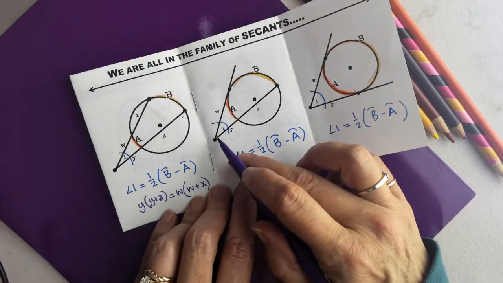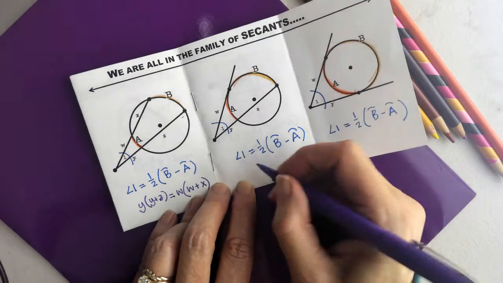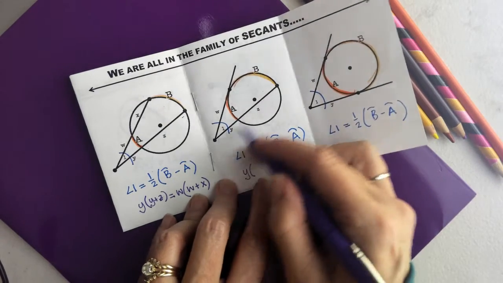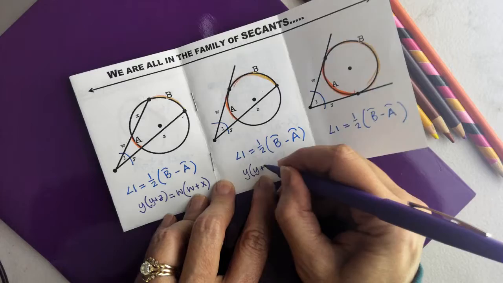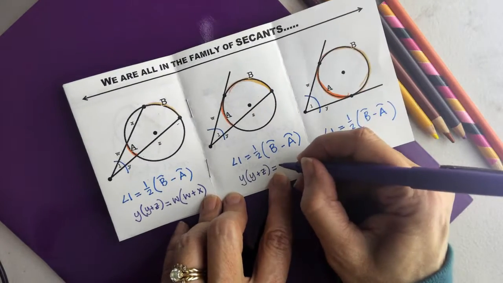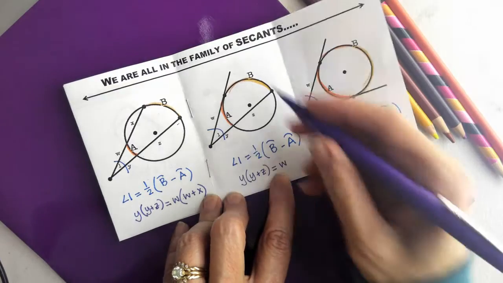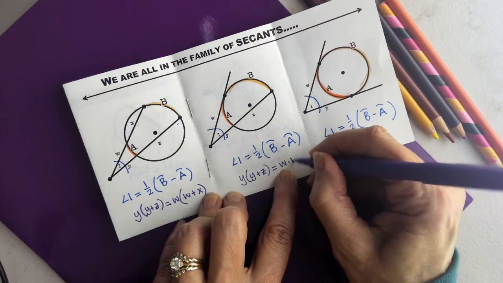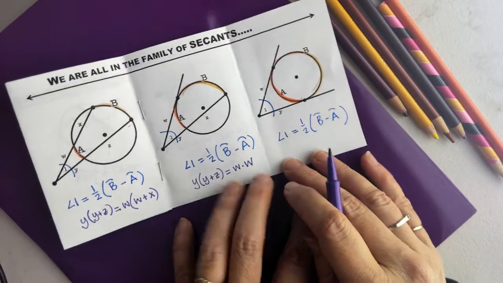Here, it's going to be the same thing. Y times y plus z, the whole chord, equals w times the whole chord, which is, again, w, so w squared.